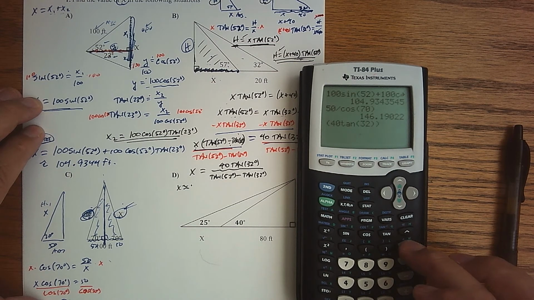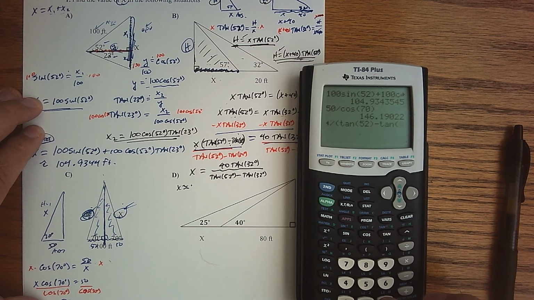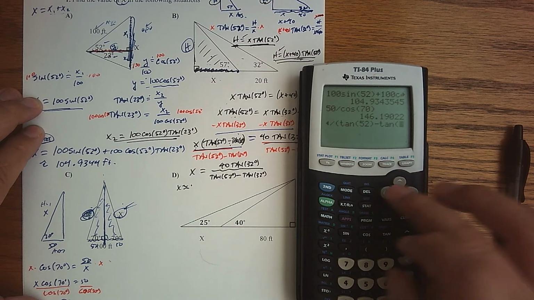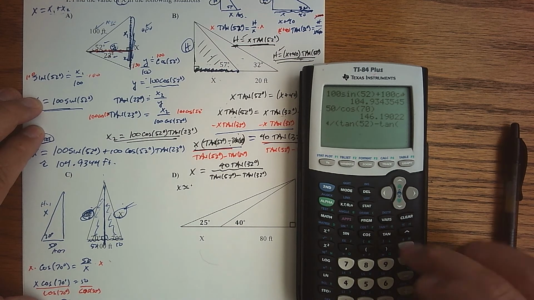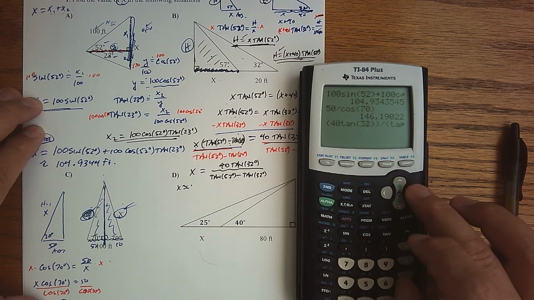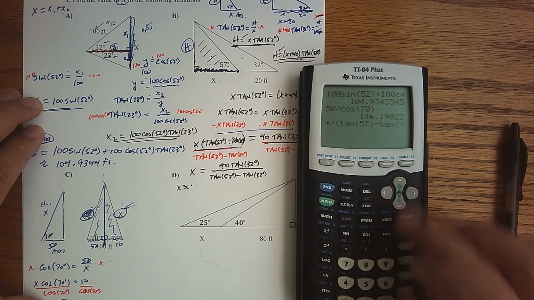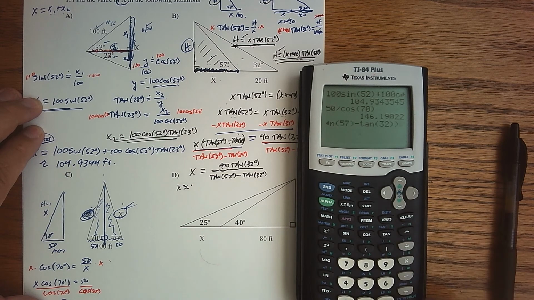So that's all in my numerator, and in my denominator, parentheses, I've got tangent of 52 minus the tangent of, oops, it's 57, I'm sorry. Dang it, I keep writing 52. 57, make sure you got that other one right. Yeah, tangent of 32, that was right. Tangent of 57 minus the tangent of 32. Close parentheses. Press enter. There's our value.